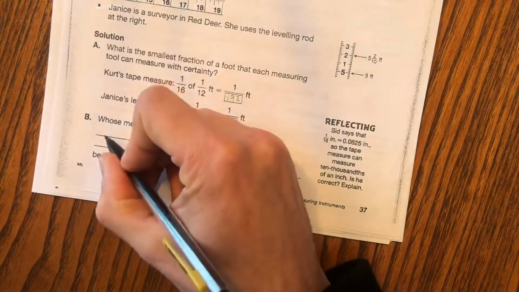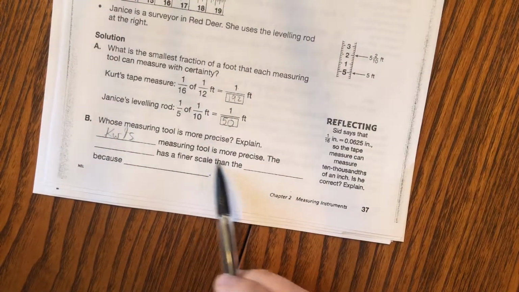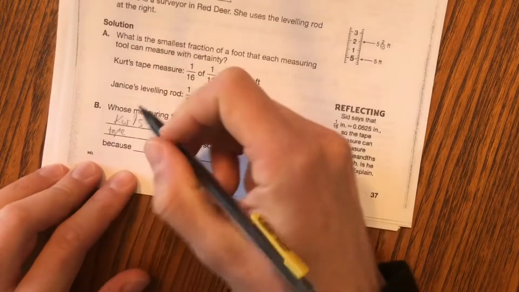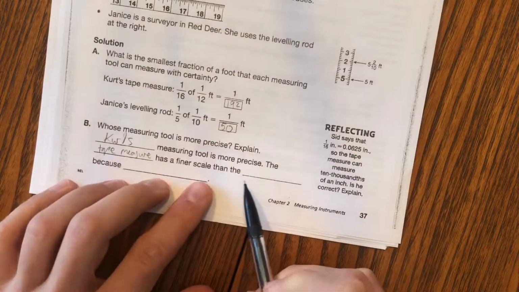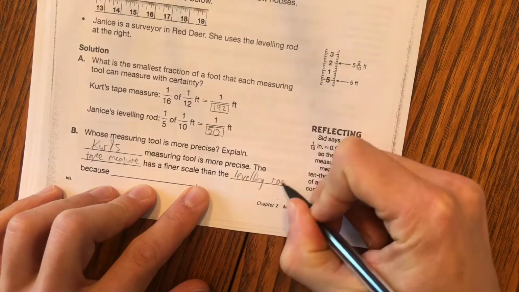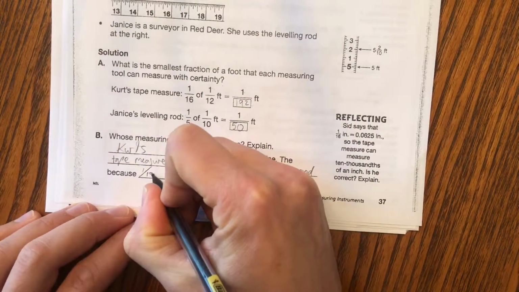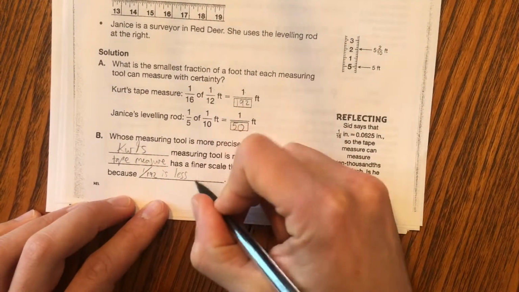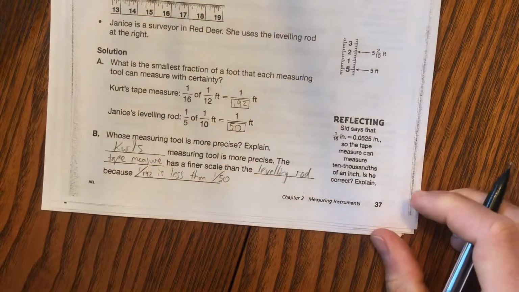Explain. Well, we know Kurt's can go to a smaller number. Kurt's measuring tool is more precise. The tape measure has a finer scale than the leveling rod because 1 over 192 is less than 1 over 50. Good.